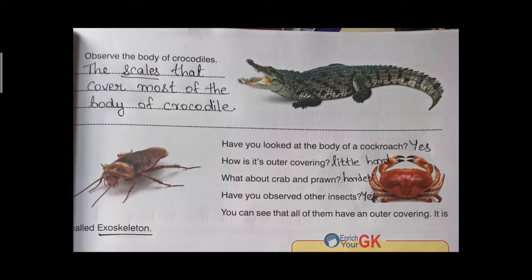Have you looked at the body of cockroach? You may have seen, so you can write yes. How is its outer covering? It will be a little hard. What about crab and prawn? Harder. It will be harder than the cockroach. Have you observed other insects? You may have seen many insects, so you can write yes.